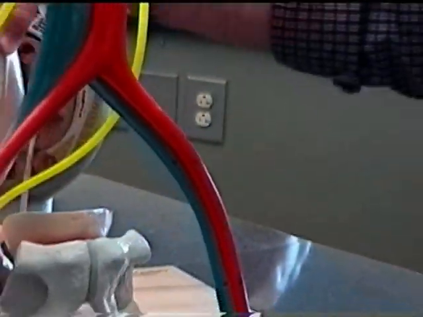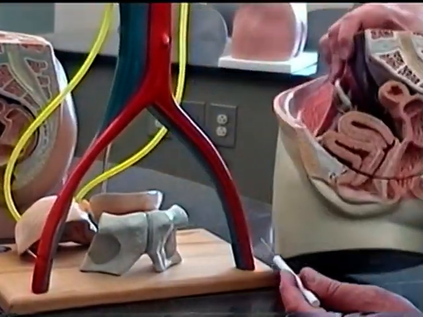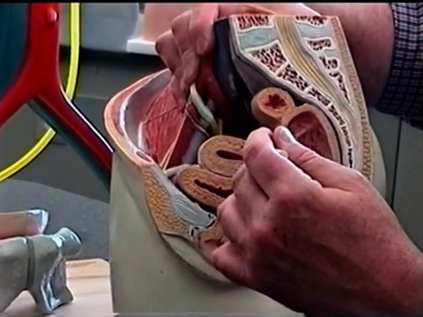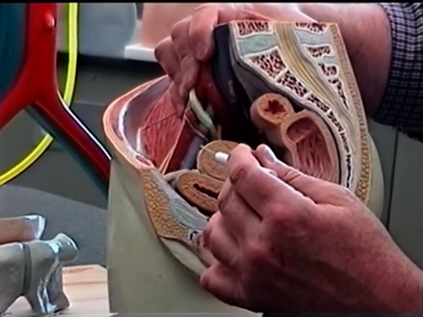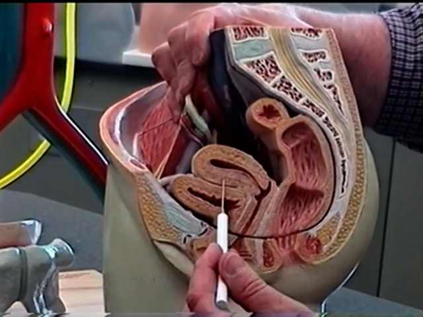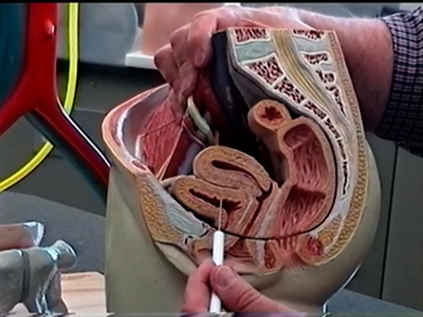In women, only the anterior aspect of the bladder is covered by visceral peritoneum, because the visceral peritoneum goes over the uterus and then drops down on the bladder, and it doesn't occur between the uterus and the bladder itself.